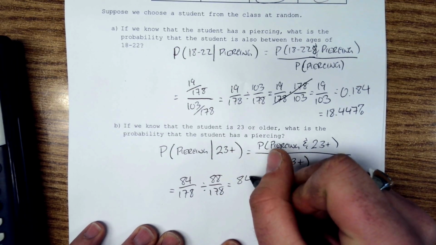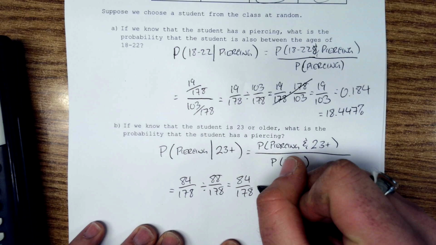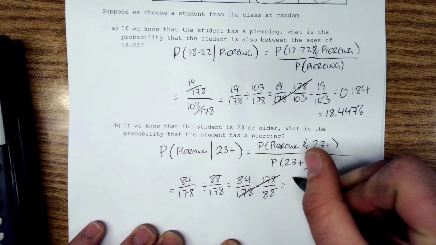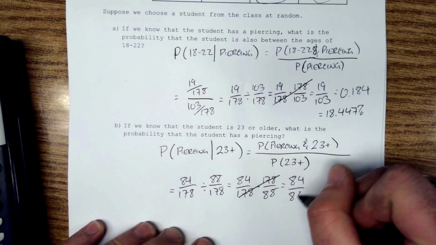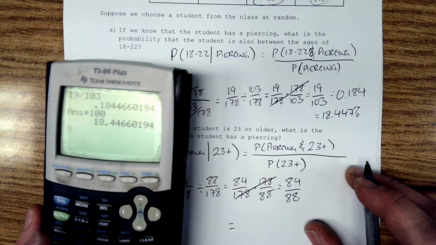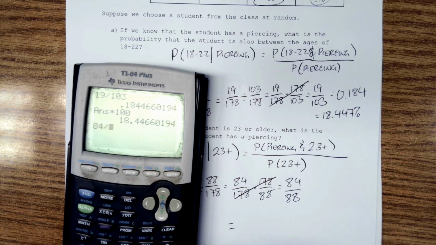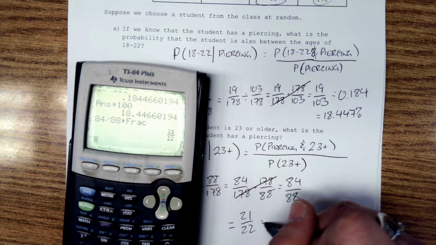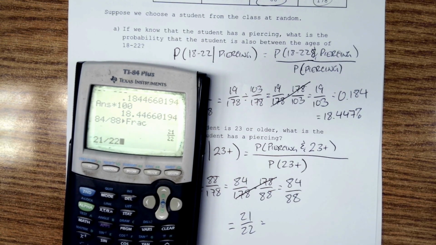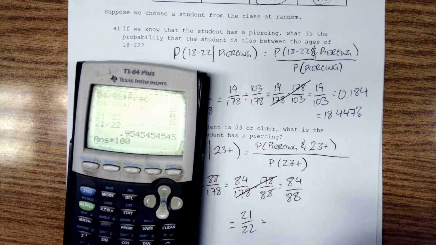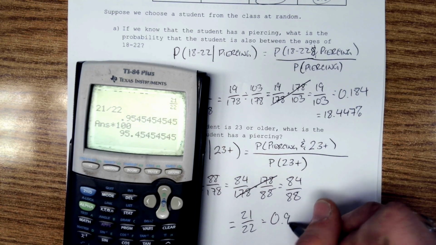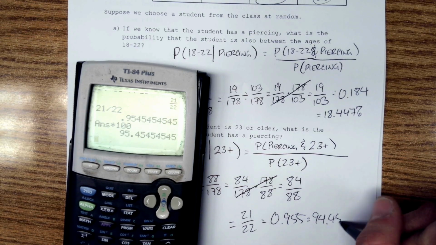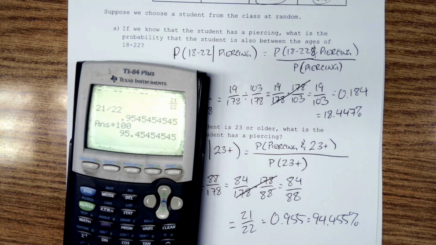So we can turn this into 84 over 178 times 178 over 88. And then 84 over 88 will reduce. We can divide both of those by 4. So that's a 21 out of 22 chance, or a 0.955 chance, or a 95.455% chance.